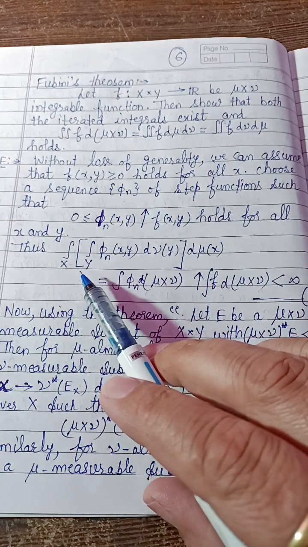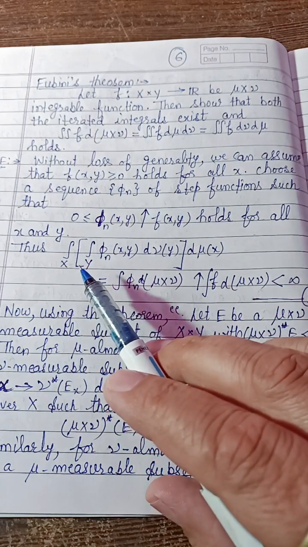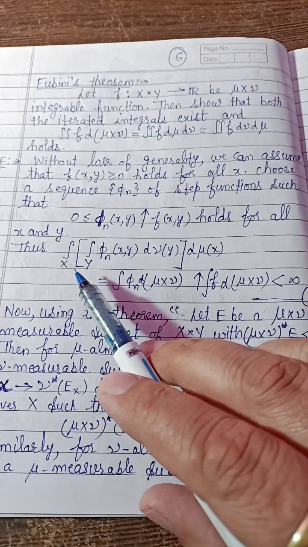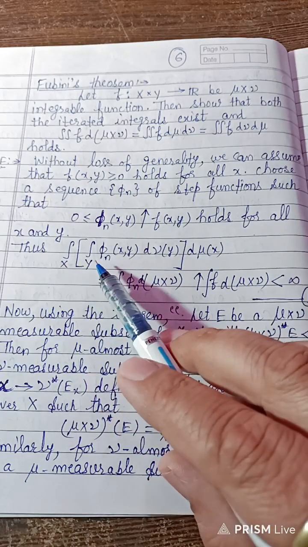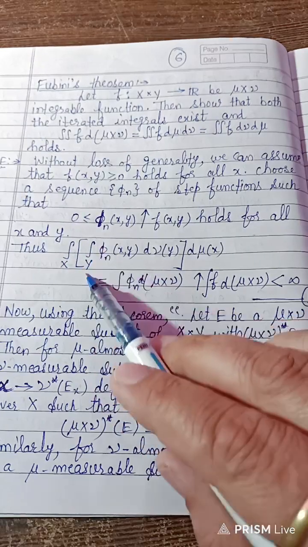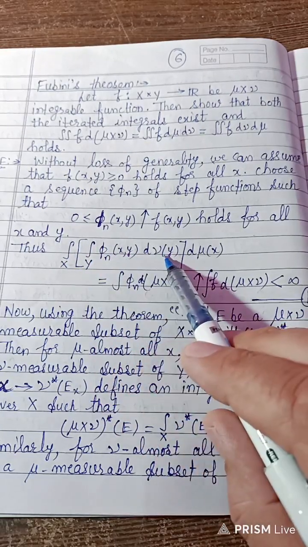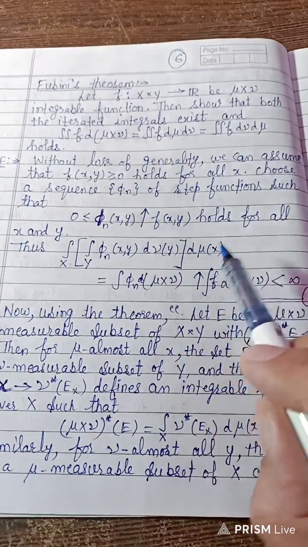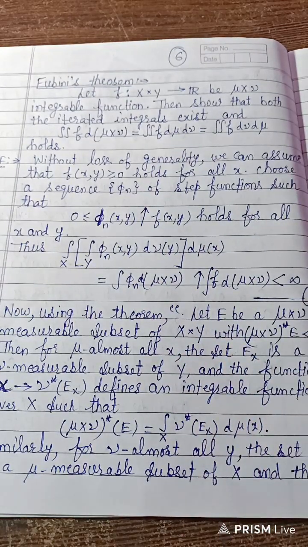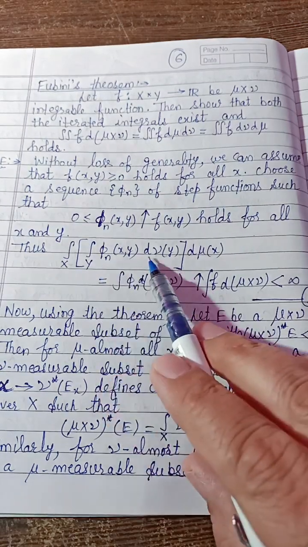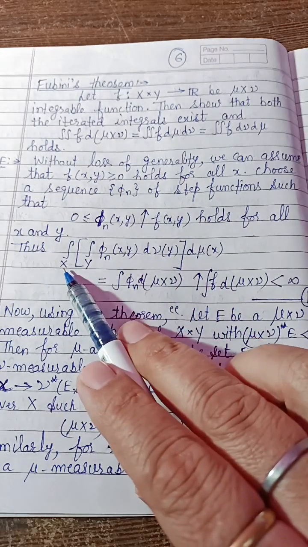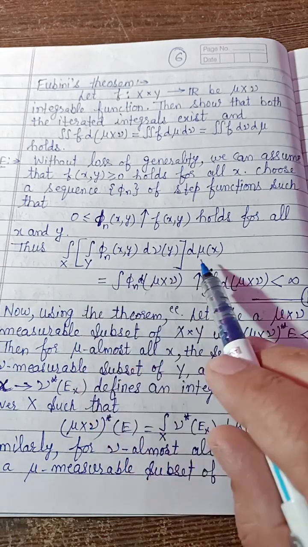Because we have to show that both the iterated integrals exist, what do we do? We take the double integral: first the integral over x, then the integral over y, of phi n(x,y) d nu(y) d mu(x). Dear students, one thing you have to remember is that we are integrating with respect to x as well as y. Because it is the integral over y, we have taken d nu y, and secondly we are integrating over x, so it is d mu x.